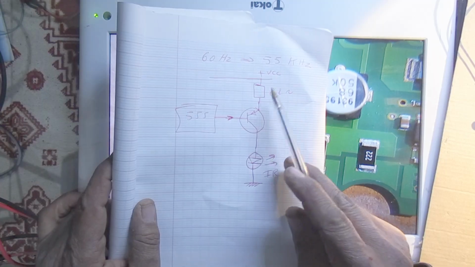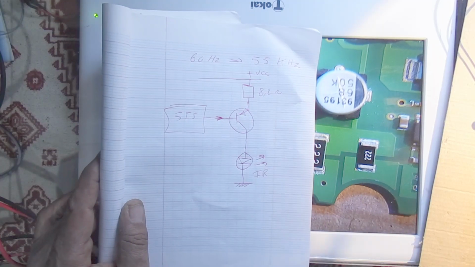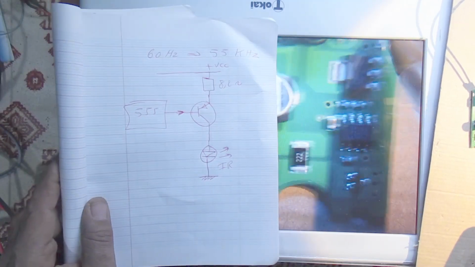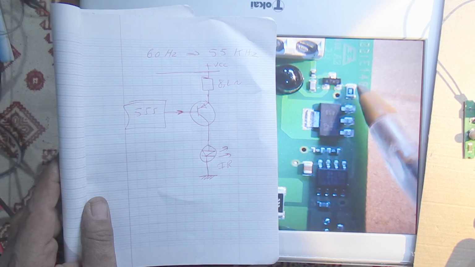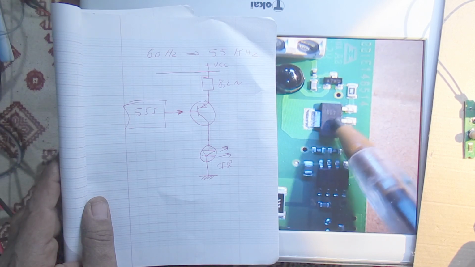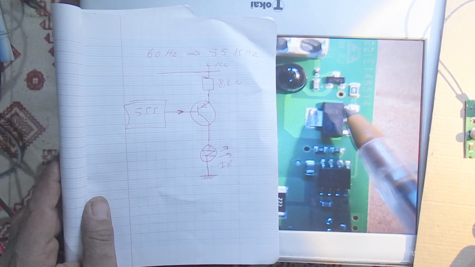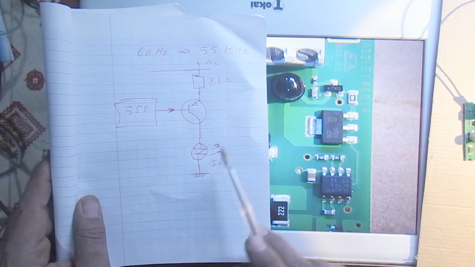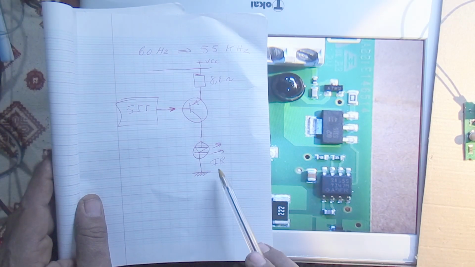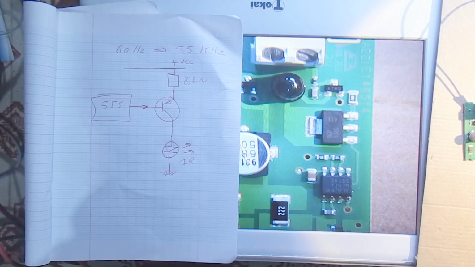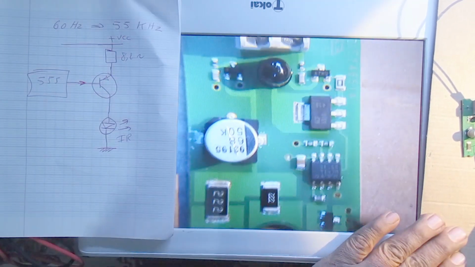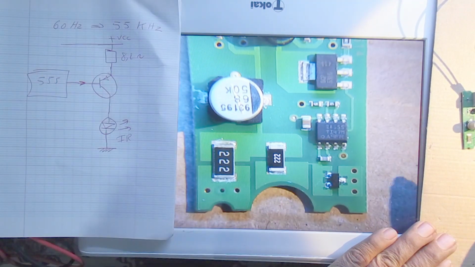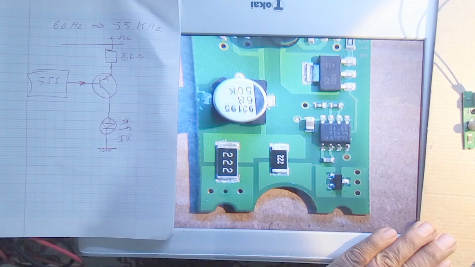We have the plus VCC. We have a resistor of 8.2 ohm. This one is connected to the BGT PNP transistor. And this transistor drives the LED, which is connected to the ground. I didn't find the fault here or a bad component.